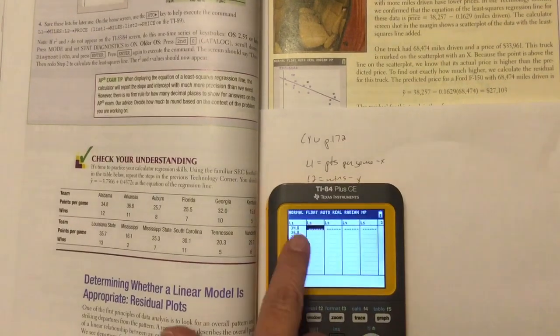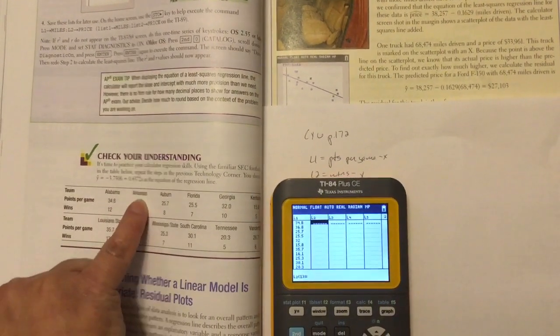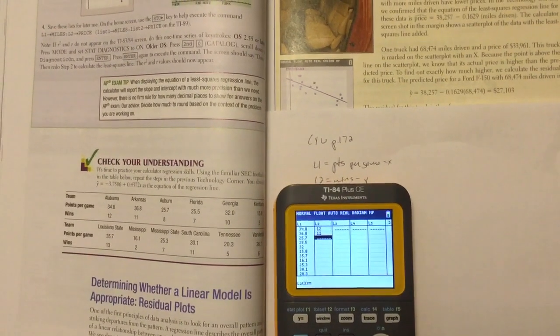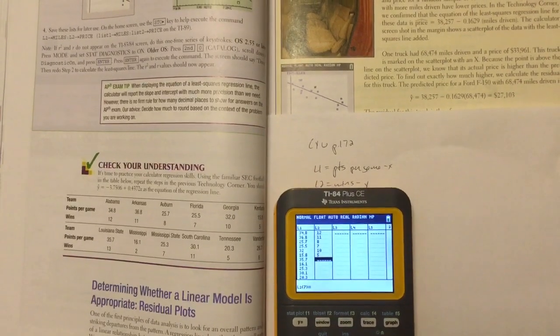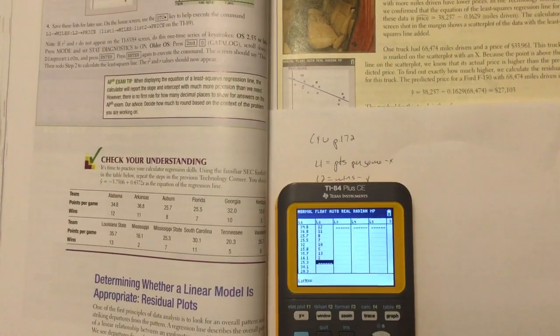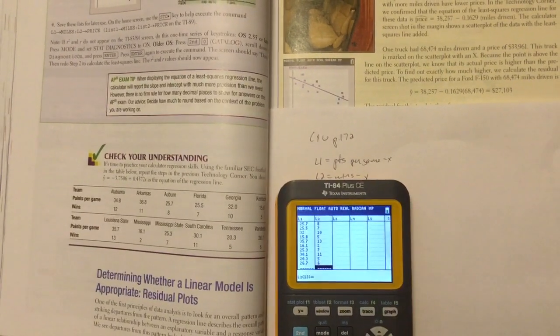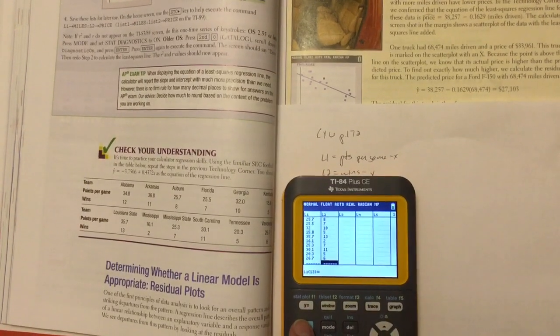Before I put my stuff in list 2, my wins, make sure I put the appropriate win opposite the appropriate points per game. And once you get these in here, don't sort them, because if you sort one list, it will not sort the other list to correspond. Okay, so don't sort these. So we have both of our lists in.